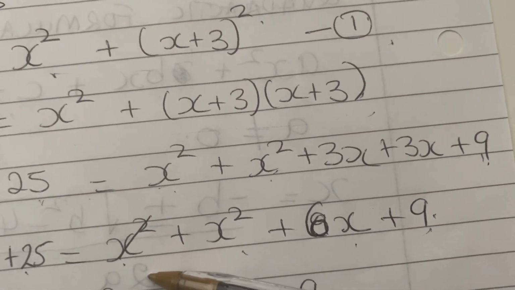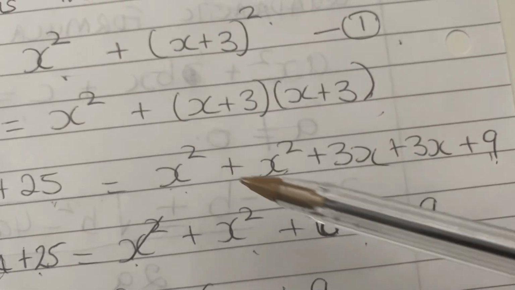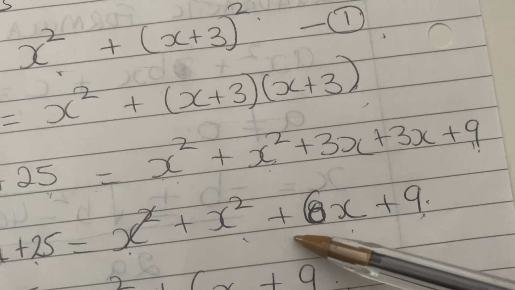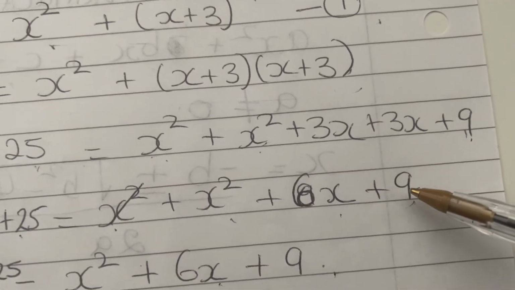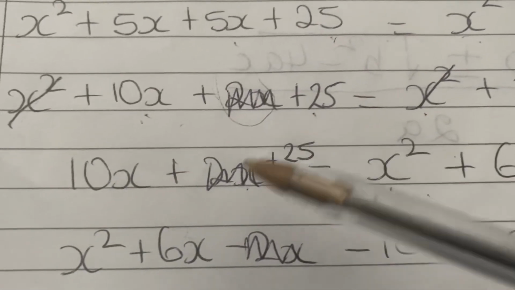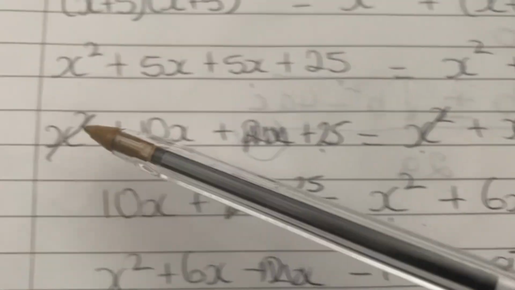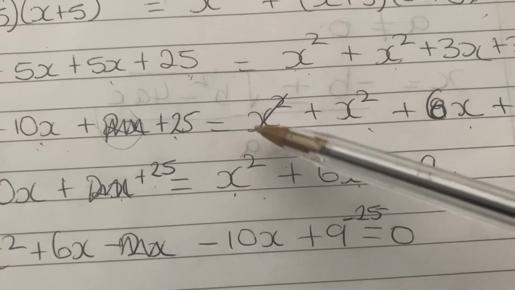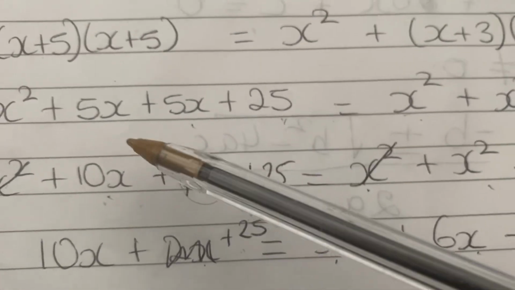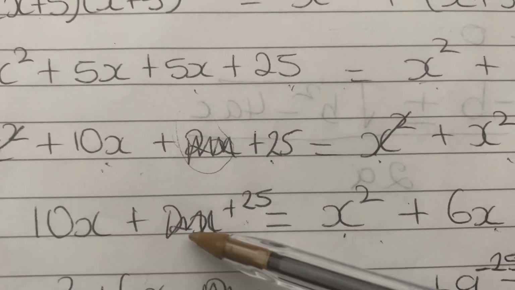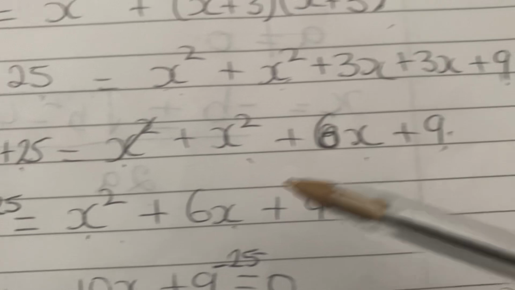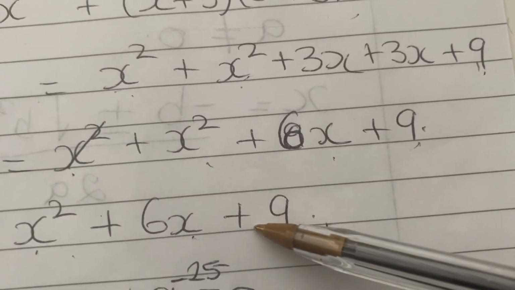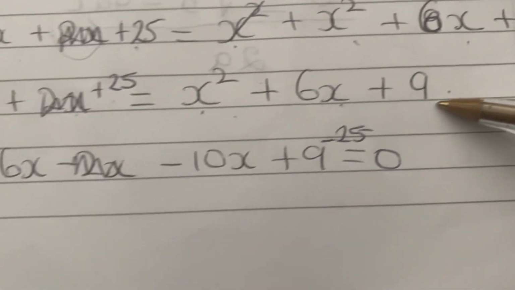Here we have x squared plus x squared. If we expand this, plus 6x plus 9. So if I take one x squared off and another x squared off on both sides, I have 10x plus 25, giving me x squared plus 6x plus 9.